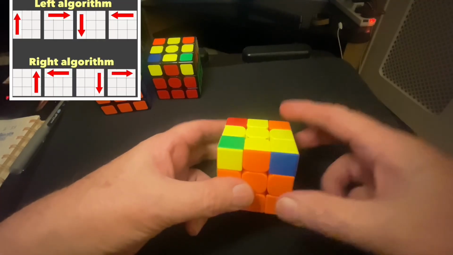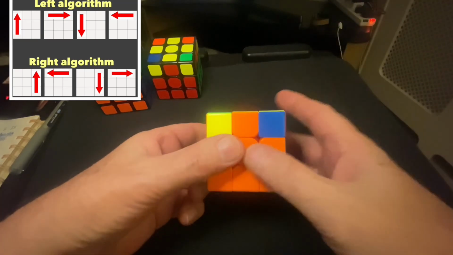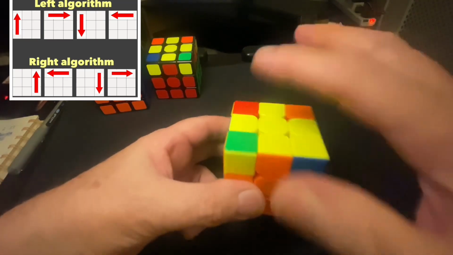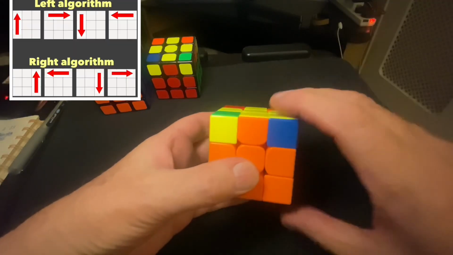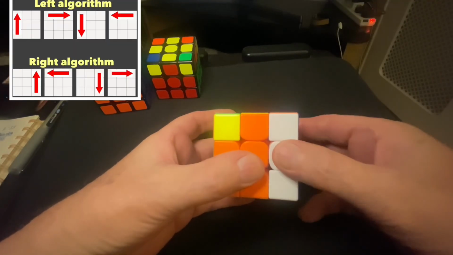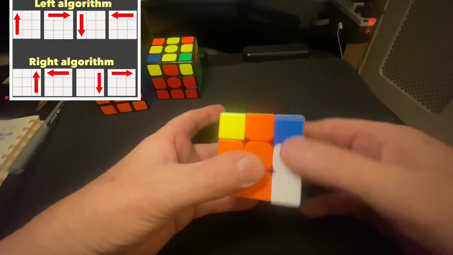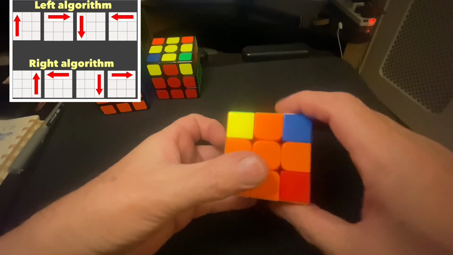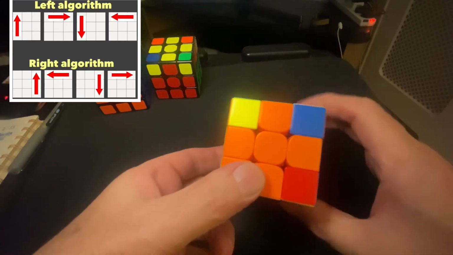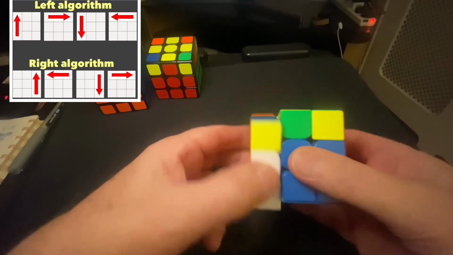So you take the 2 that need swapping over, you put them on the right hand side, again keeping the white on the bottom, yellow on the top, and because we're on the right hand side, we do 3 right algorithms. Then we put this side we've just been working on over to the left, just by turning the whole cube like that, and do 3 left algorithms.